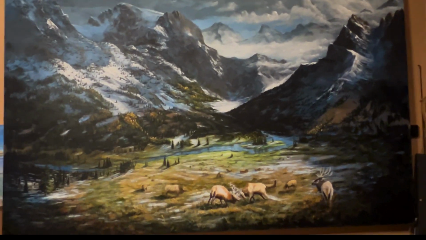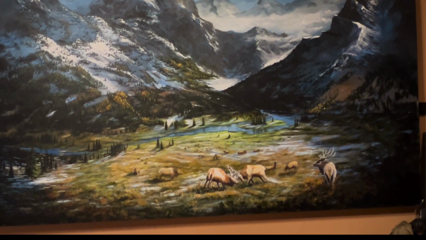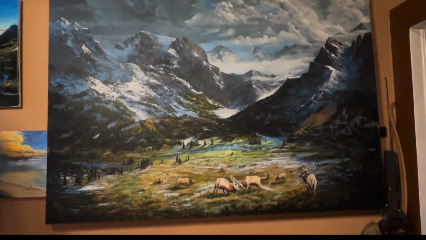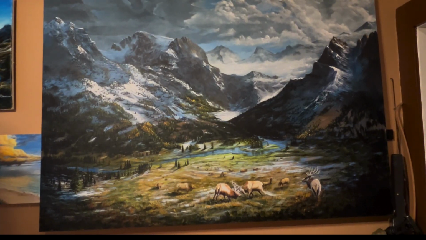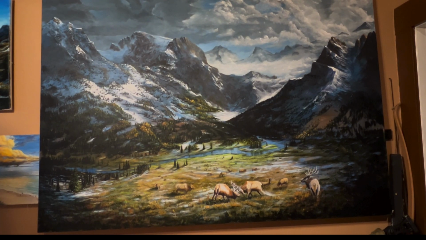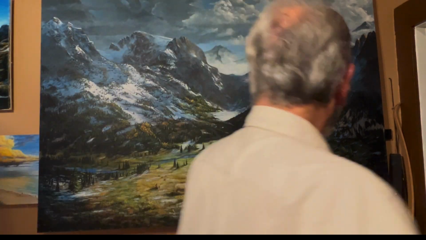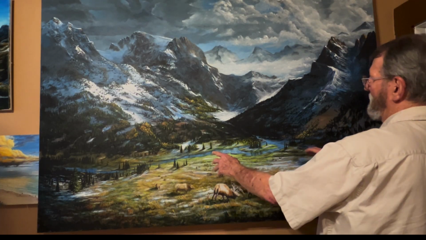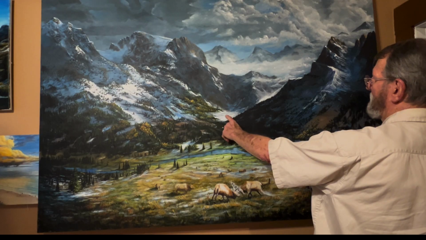Now this is a large painting. The vanishing point on this one, same thing, would be right in here.